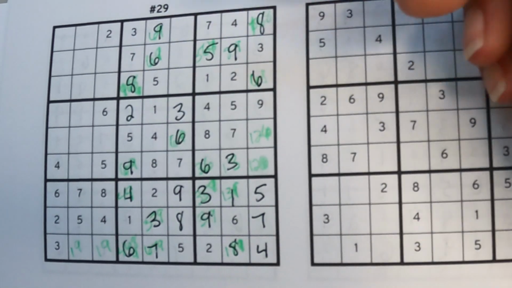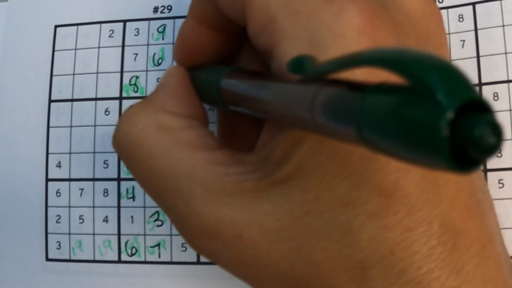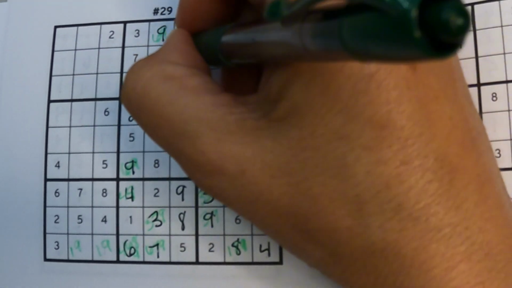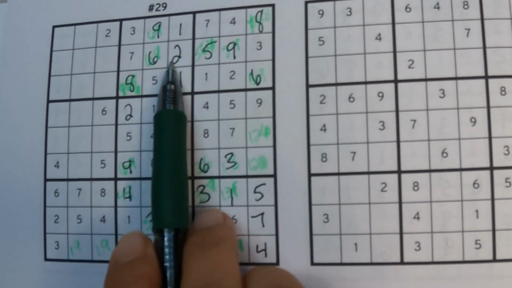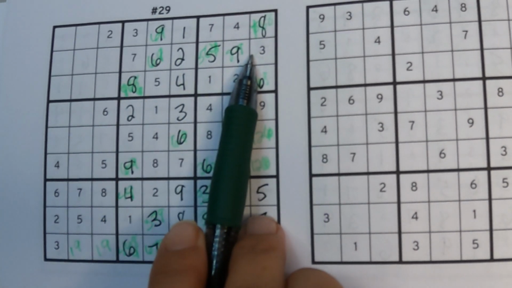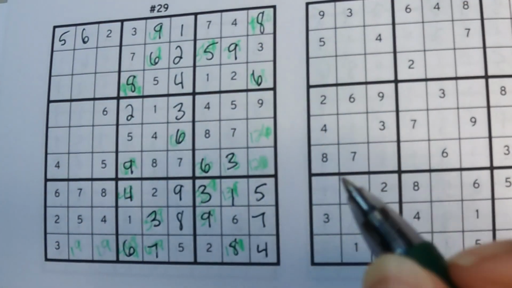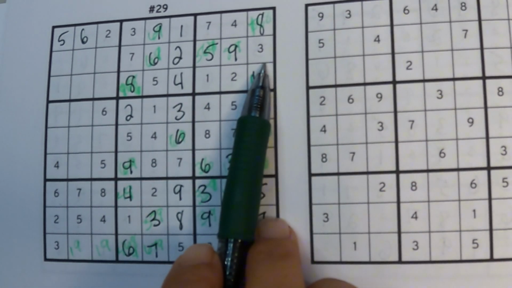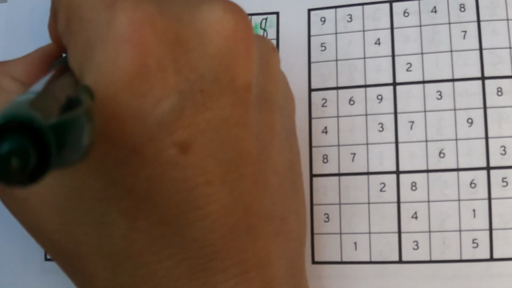For this box now, we're missing 1, 2, and 4. We've got 1 and 2 here, so this is our 4. 2 here, so 1, 2. For this top row now, we're missing 5 and 6. We've got a 6 here, so 5, 6. For this row, we're missing 1, 4, and 8. We've got 4 and 8 here, so this is our 1. 4 here, so 8, 4.